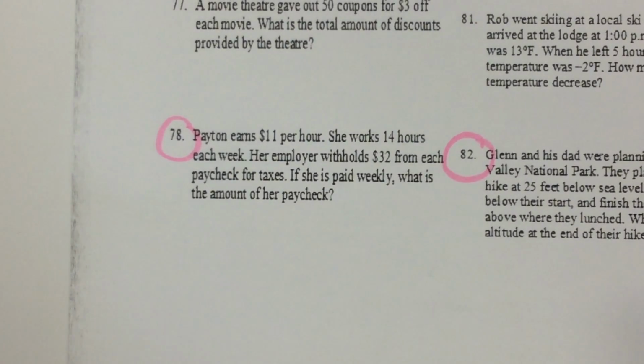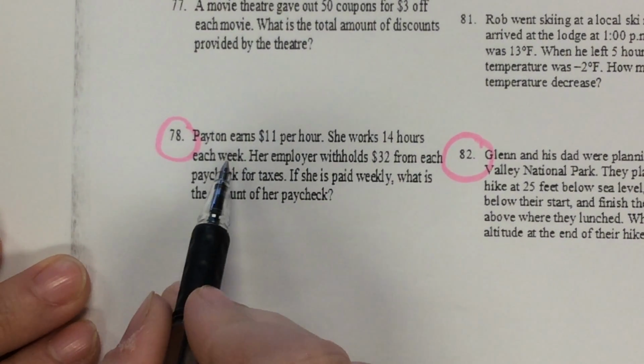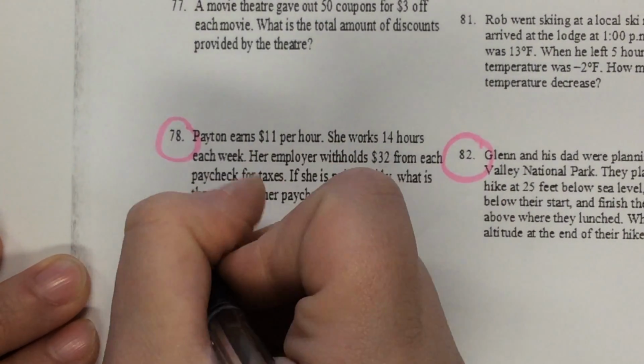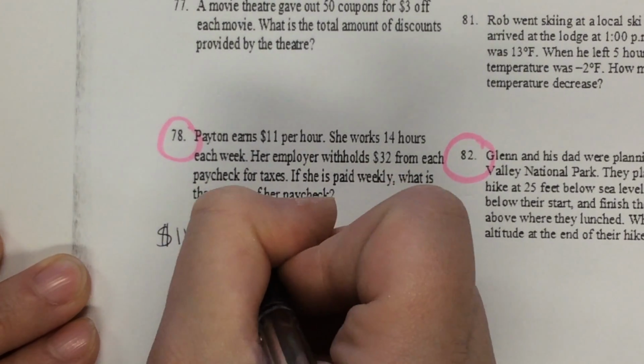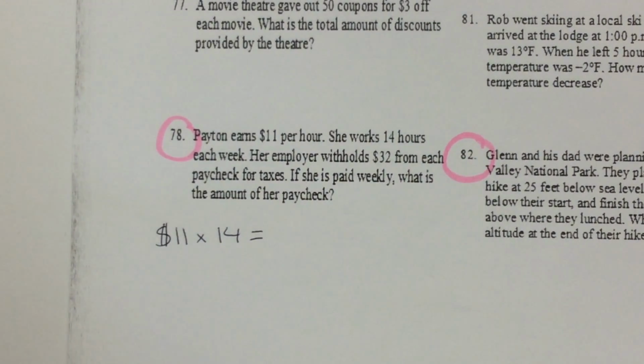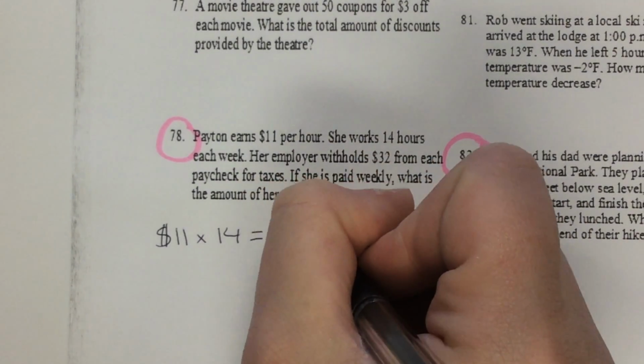78. Peyton earns $11 per hour. She works 14 hours each week. So let's stop there. $11 per hour and 14 hours each week. So in order to figure out how much she's going to make each week, we need to multiply $11 by 14 hours because each hour she gets 11. Okay. Her employer withholds $32 from each paycheck for taxes. Okay, so let's do the math here. 11 times 14 is 154.